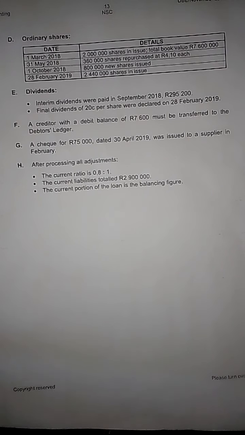Alright, which balance is going to affect our retained earnings? Remember, we have the notes for ordinary share capital where we account for new shares issued and those repurchased shares using average price. However, in the case of retained earnings, we only account for the net effect which affects retained earnings. Alright, how are we going to account for this?